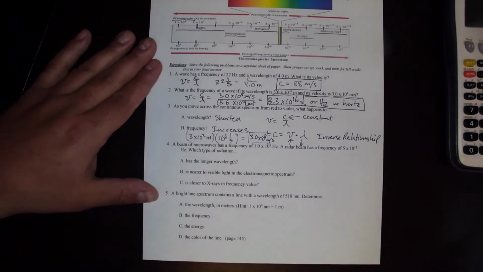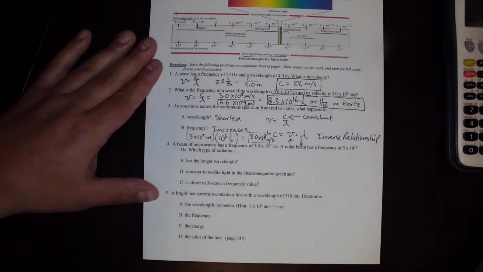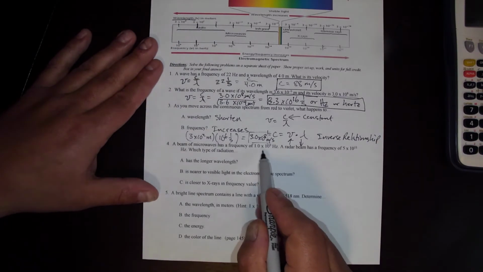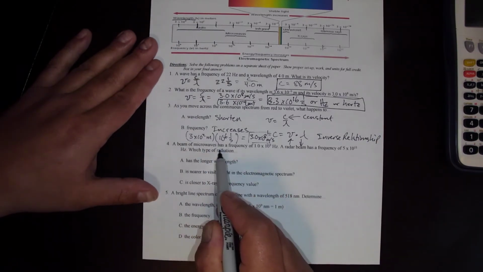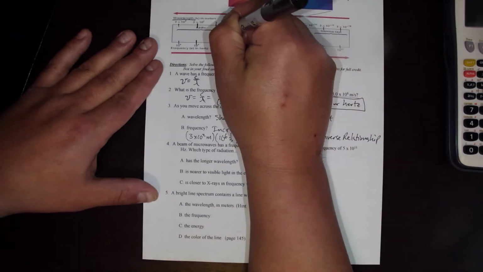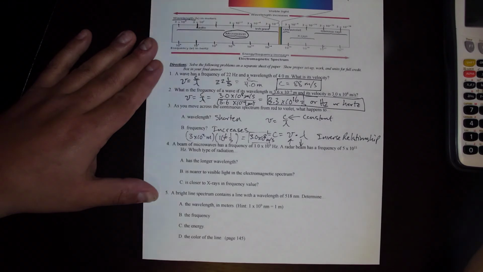A beam of microwaves has a frequency of 1.0 times 10 to the 9th hertz. A radar beam has a frequency of 5 times 10 to the 11th. Which type of radiation has the longer wavelength? All right, so let's just go up here and figure out where they're at. So microwaves, where are we at? All right, microwaves right there. And the radar beam, well, it's not on there, but I'm sure we can figure out where it is.